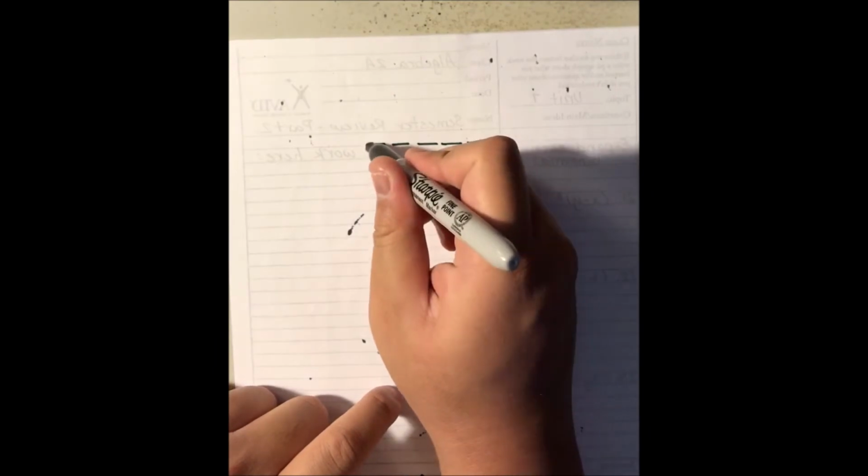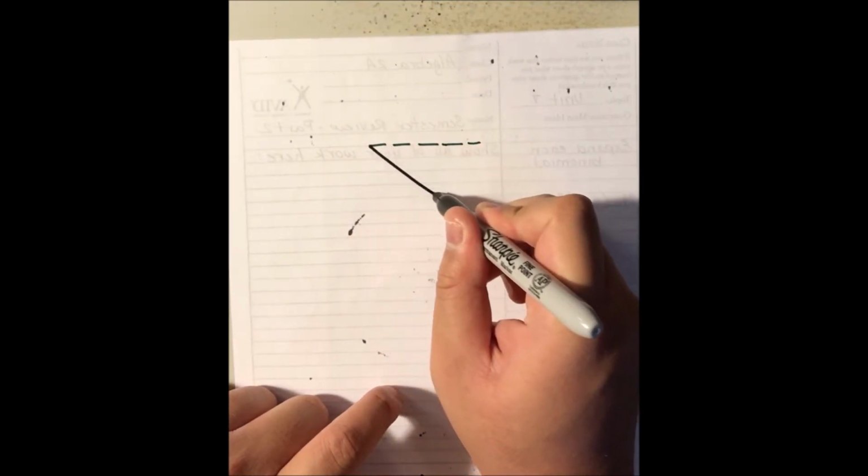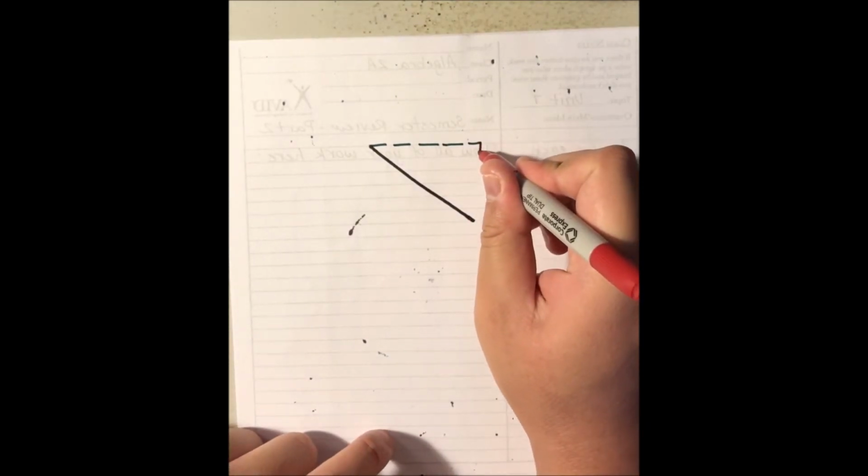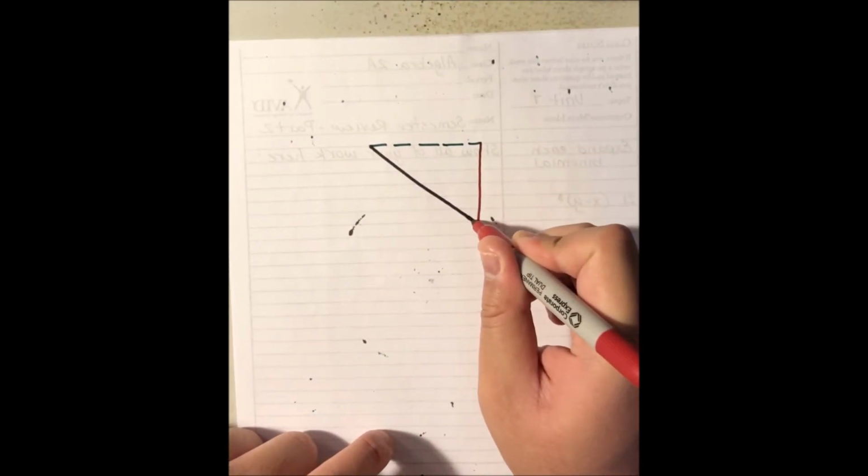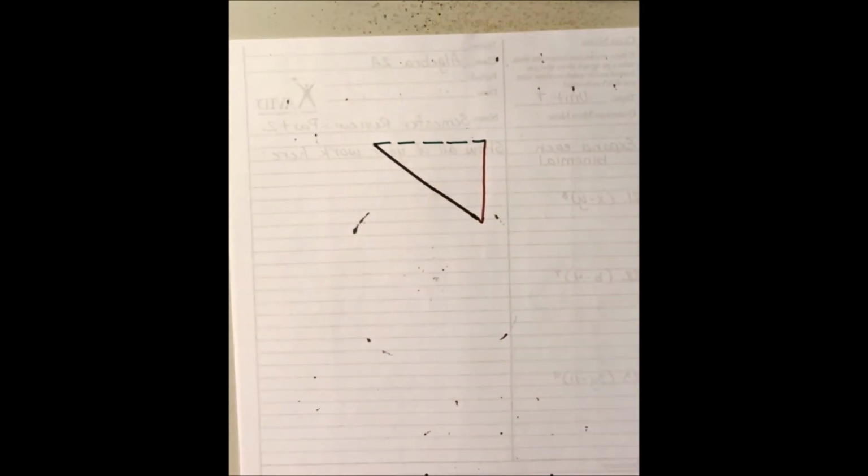So that's the apothem. That's the radius of a circle. And that is half of the base of the triangle that we selected.